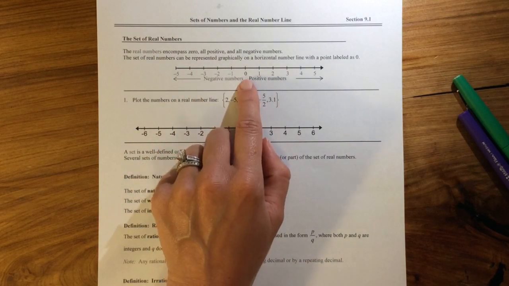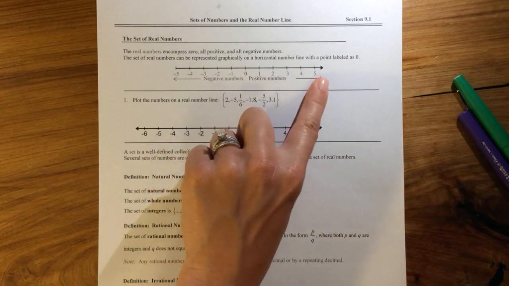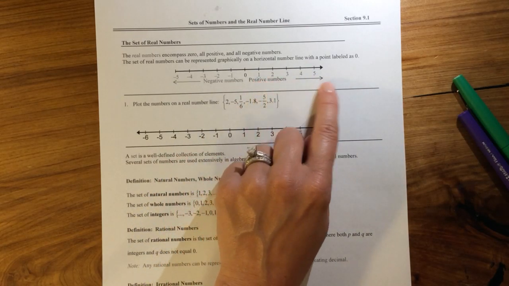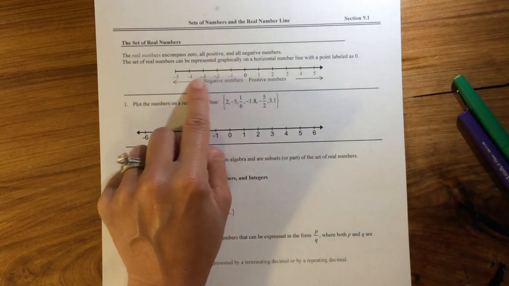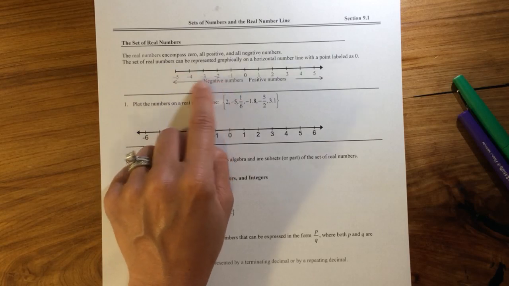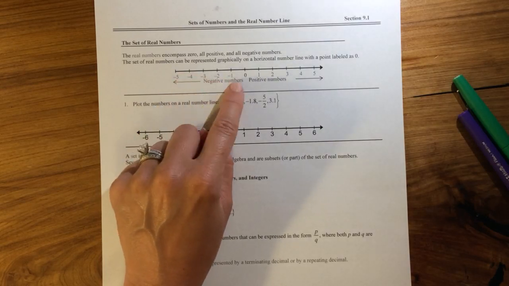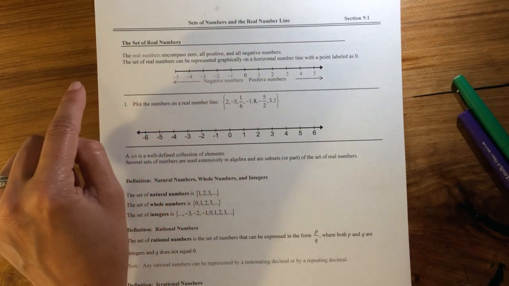You've got 0 here in the center of this line. To the left are negative numbers. To the right are positive numbers. So moving to the right, the numbers get greater numerically. And as we move to the left, the numbers get technically smaller and smaller because -2 is less than -1. Right? We're getting more negative.